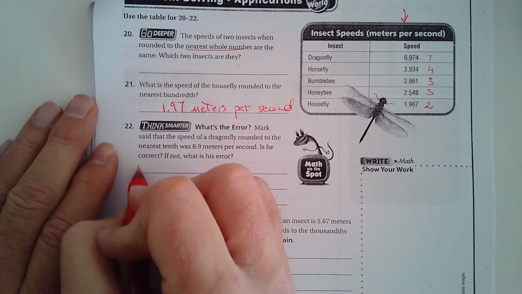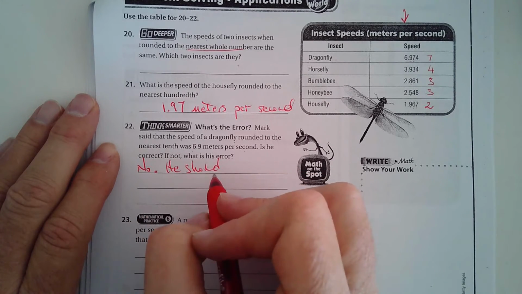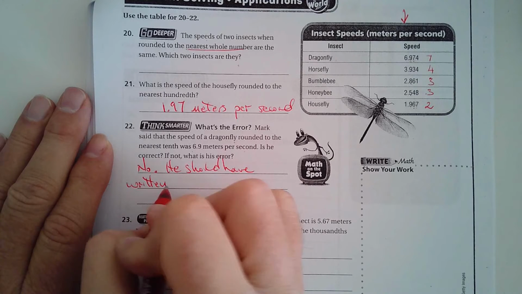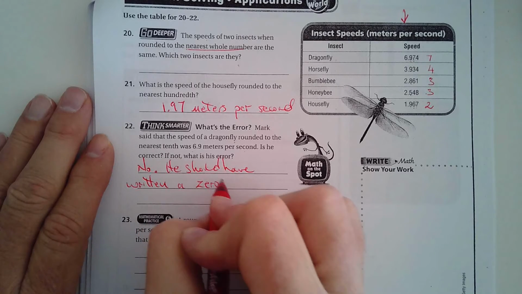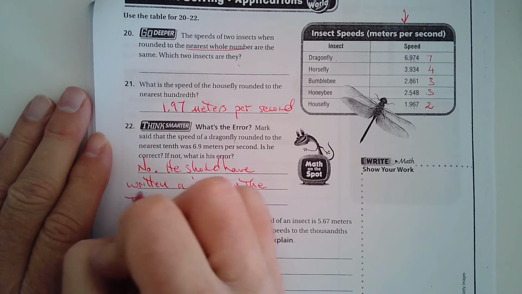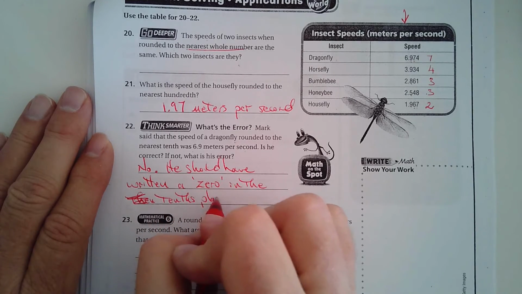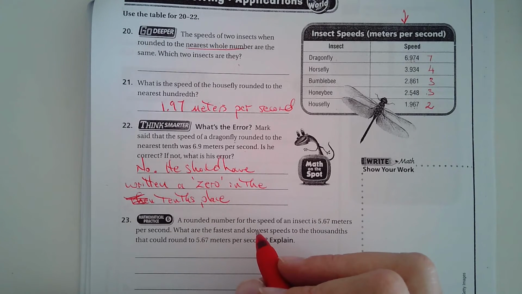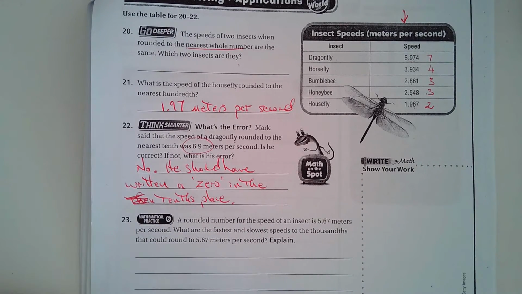So the answer is no. He should have written a 0 in the tenths place, because it wouldn't be 6.9, it would be 7.0, or just 7.